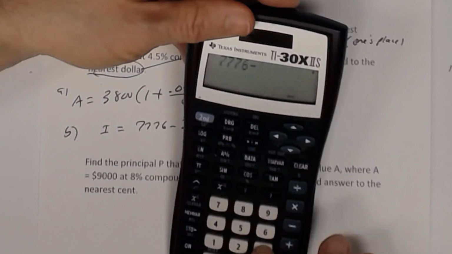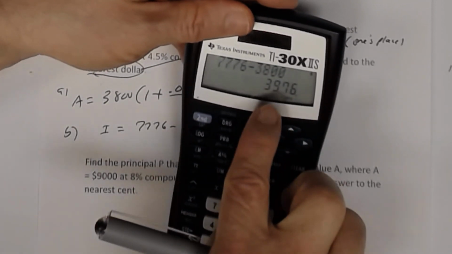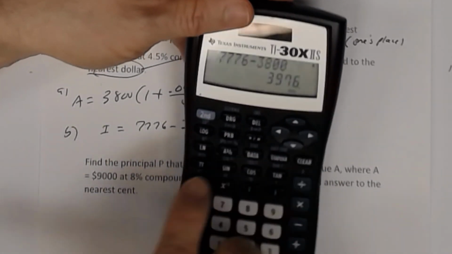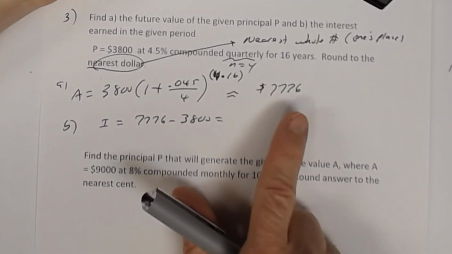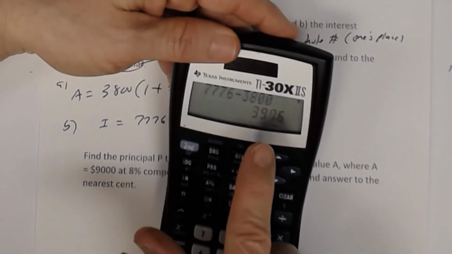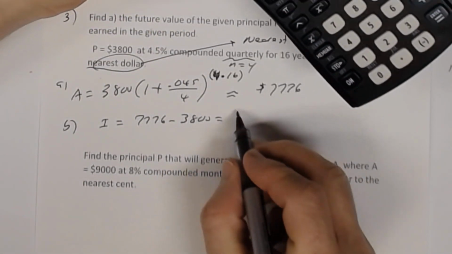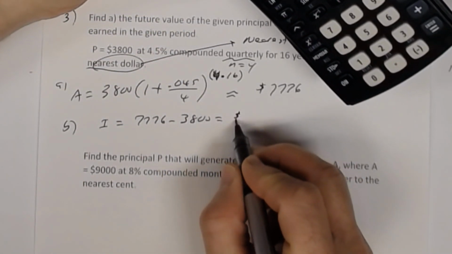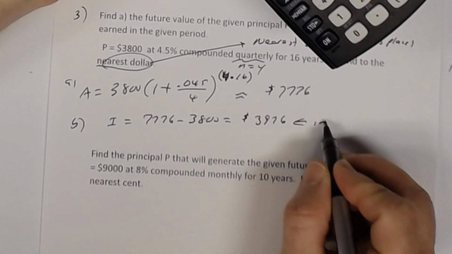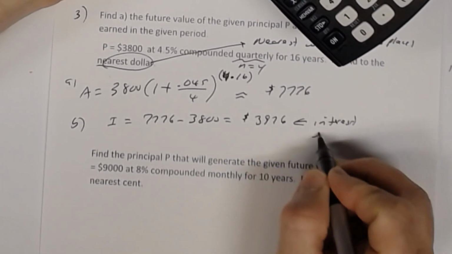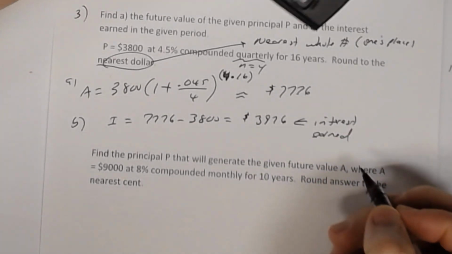7,776 subtract 3,800 equals, and that's your interest. That's how much interest you've earned. Now, it took you a long time, 16 years, right? That's a heck of a time to just earn $4,000. So that becomes 3,976 is your interest. That's the interest earned during that time period. Okay?